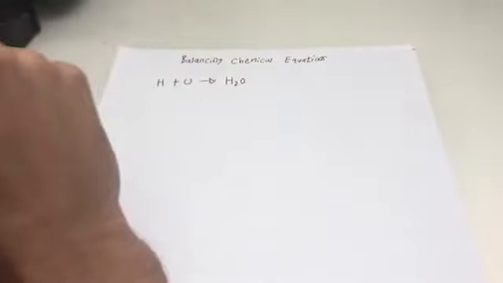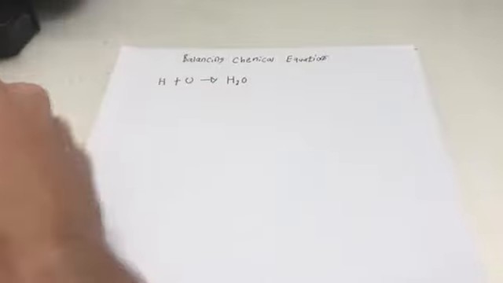Balancing chemical equations is rather simple, but it seems complicated at first. And so, let's have a very simple equation: H2O. So, hydrogen plus oxygen yields H2O, or water. This is not written properly.